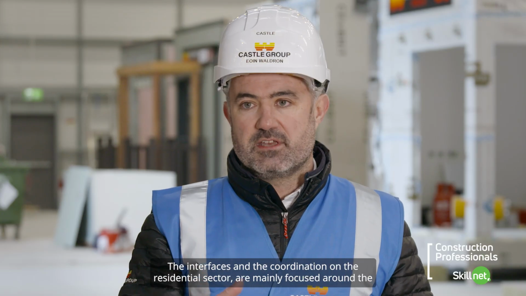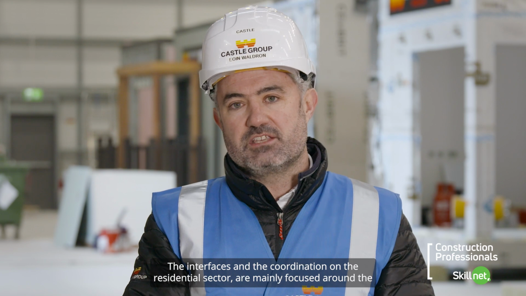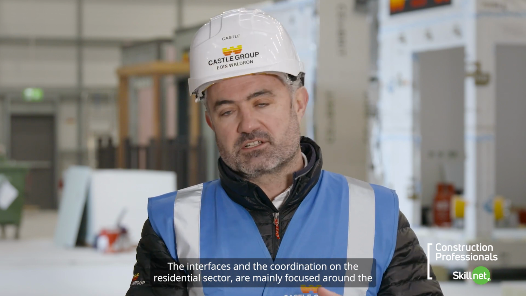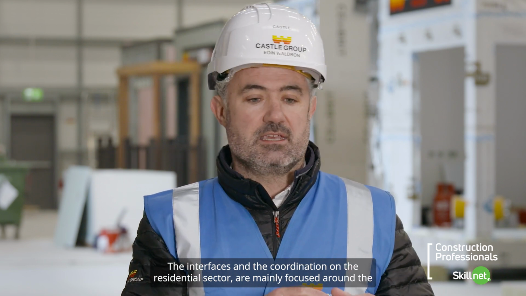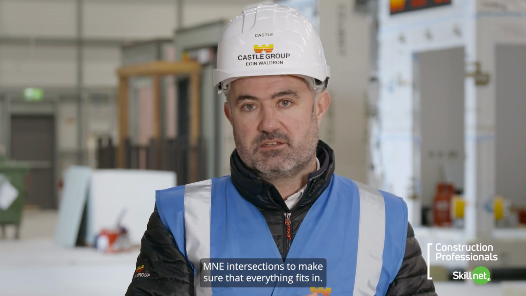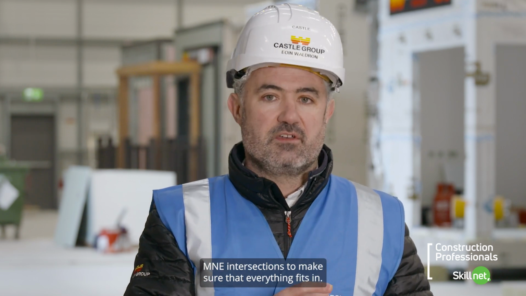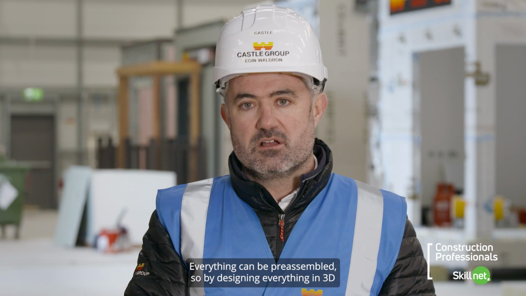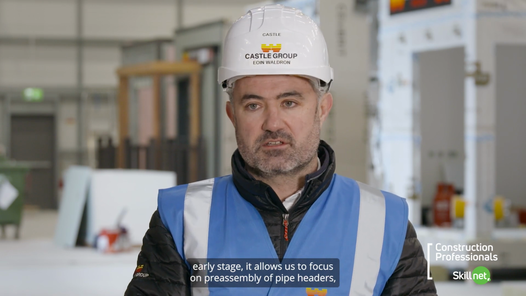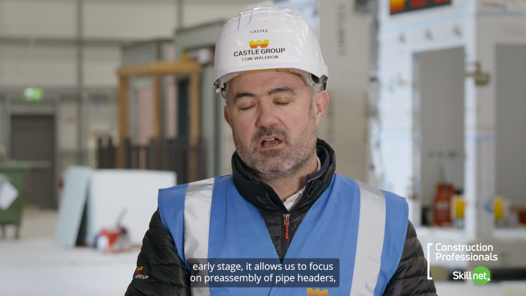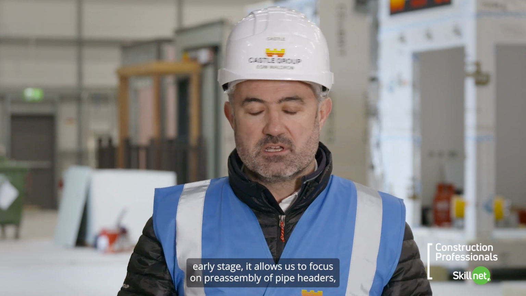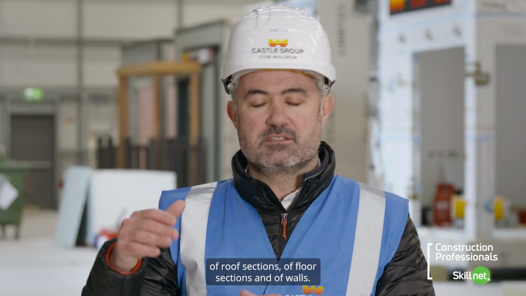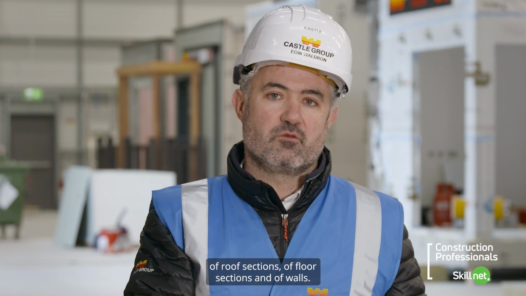The interfaces and the coordination on the residential sector are mainly focused around the M&E intersections to make sure that everything fits in, everything can be pre-assembled. So by designing everything in 3D, early stage, it allows us to focus on pre-assembly of pipe headers, of roof sections, of floor sections and of walls.